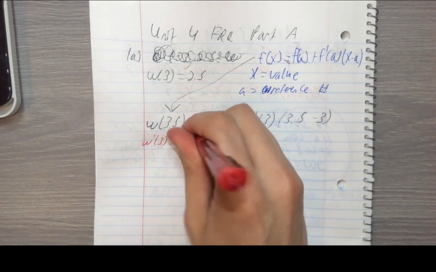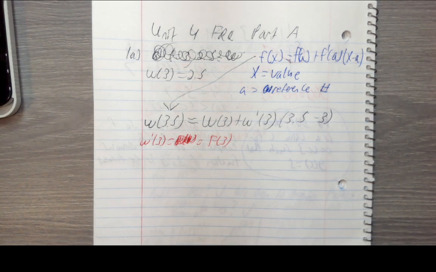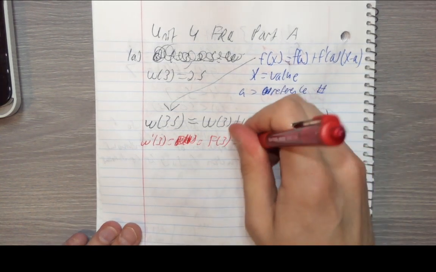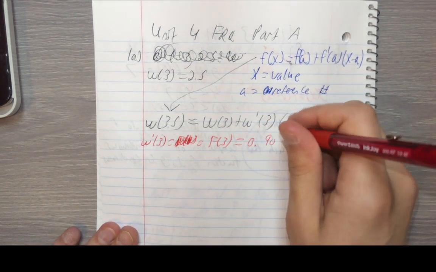What is f of 3? What's the rate at which the volume is changing as water is flowing in? That's what I'm looking for. So W prime of 3 is just equal to f of 3. And here you would just use your calculator, and you get 0.904089.